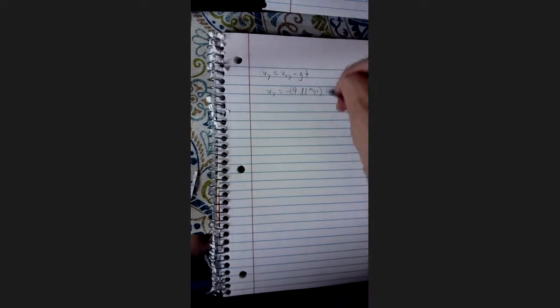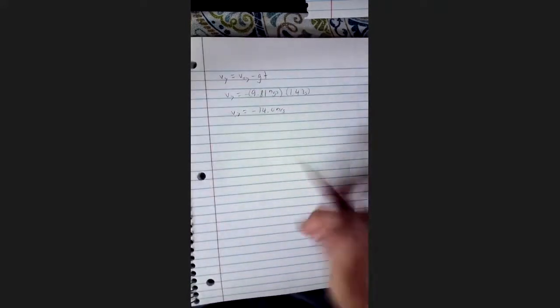So we just have this negative 9.81 meters per second squared times our 1.43 seconds. Okay, so if you actually compute that, then you get that our final velocity in the y direction is negative 14.0 meters per second. Now, why is it negative? It's negative because in the y direction, it's falling, and we've called down negative.